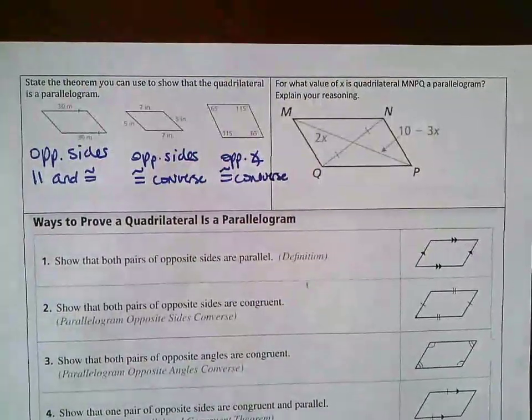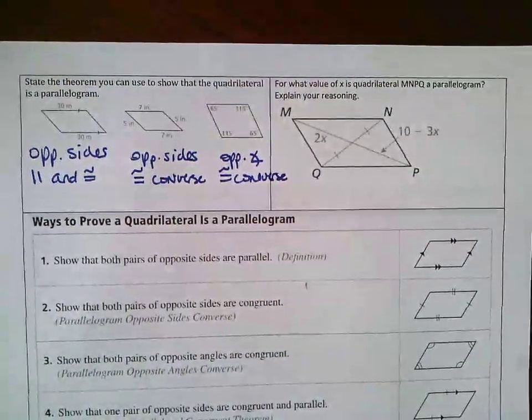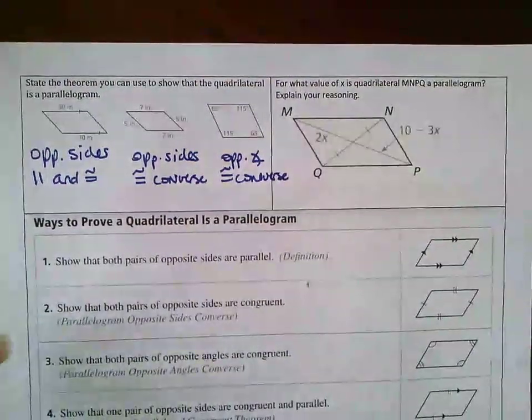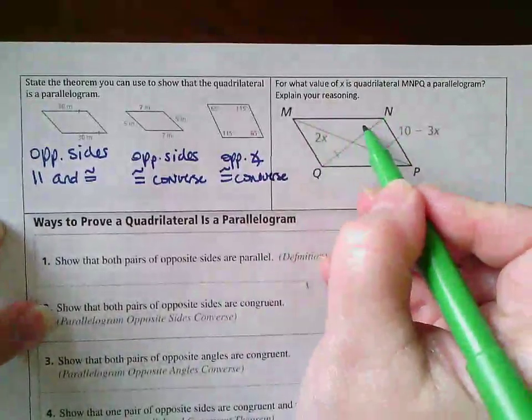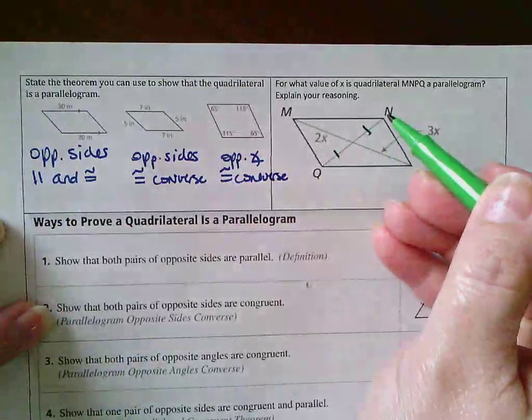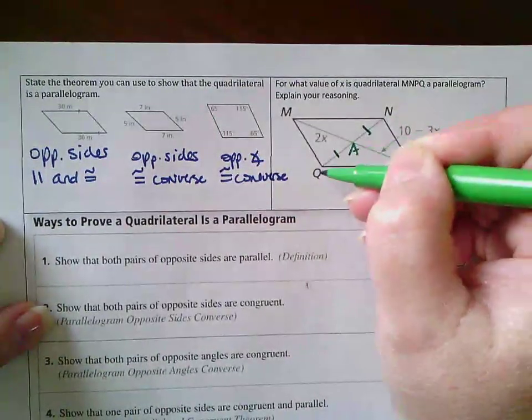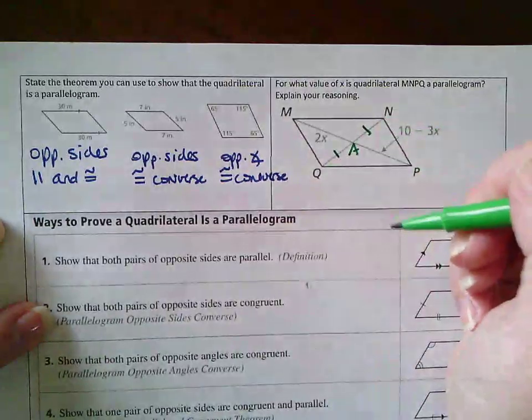Last problem here. Explain the reason why you would know the value of x and why you could say that's a parallelogram. Well, notice that these are equal, Q and N. So if I called this A, QA is equal to AN.